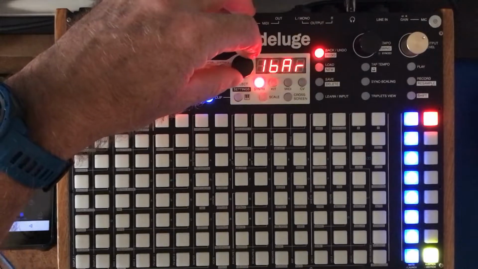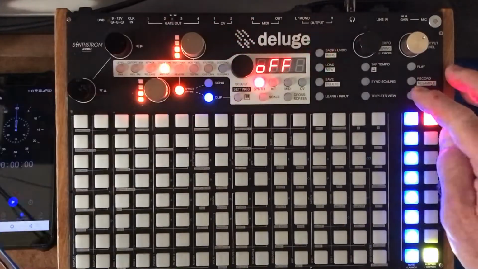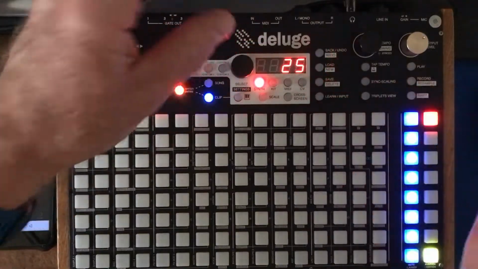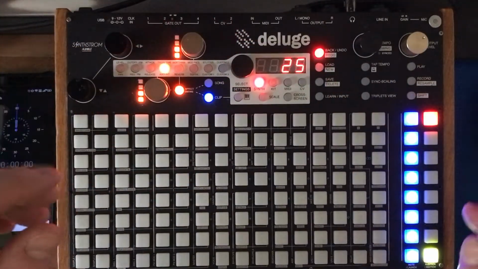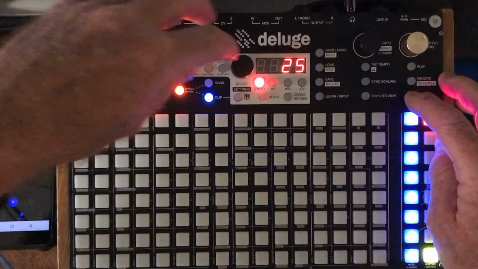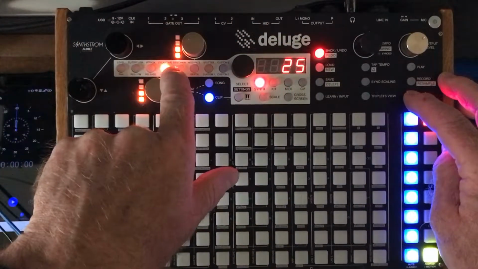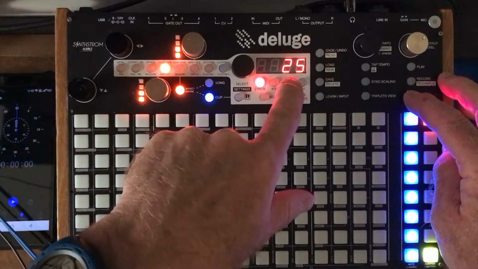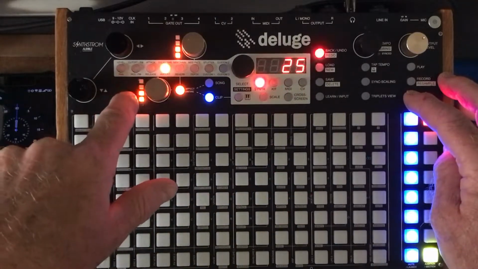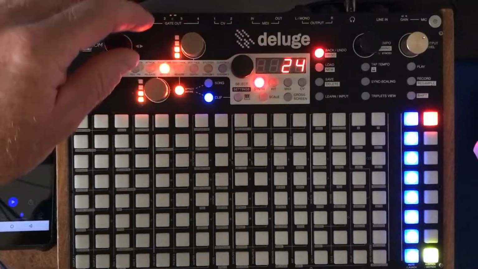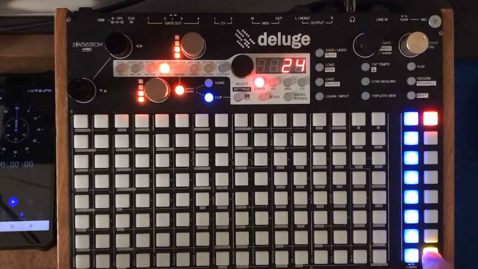If we drop that down and off and come here to delay 25, we can actually change the character of the sound. So now let's get back to amount. Got 25 as the delay time, and then we've got 25 as the amount. So I'm going to drop that amount of delay down to 24.